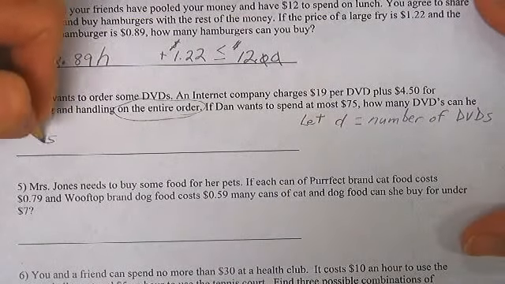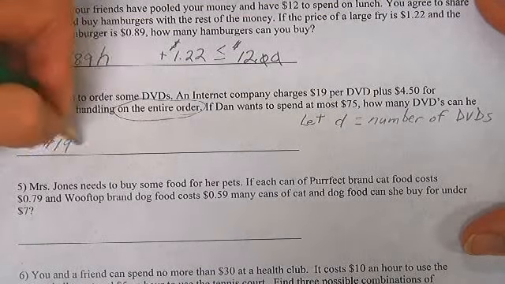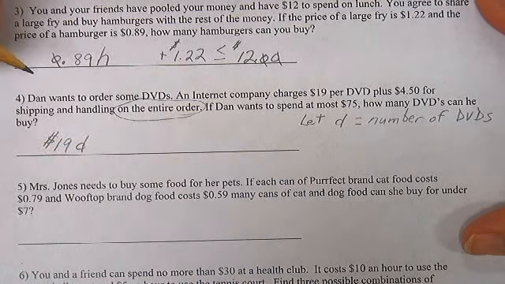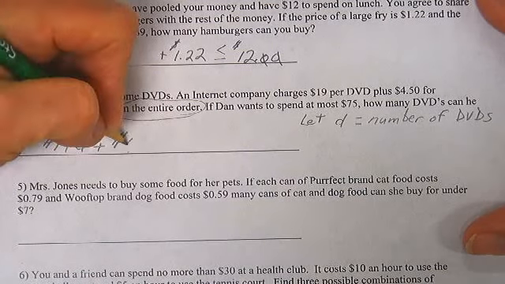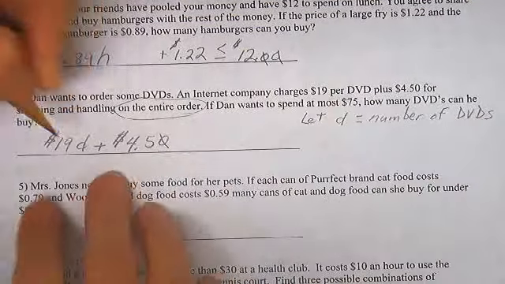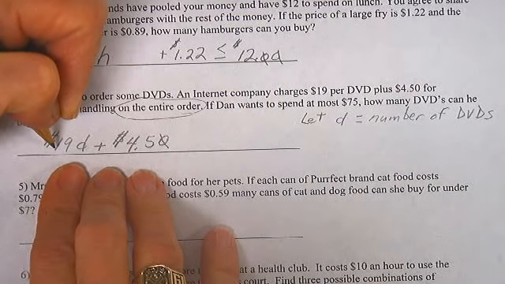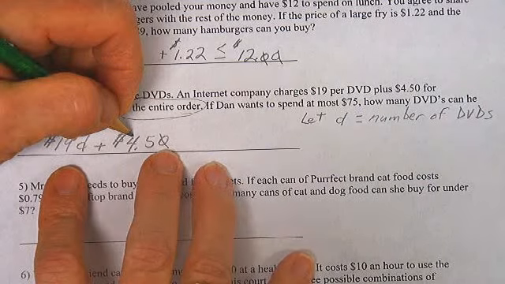The amount of money from DVDs is $19 times that number. He got a good deal on shipping and handling. I like this company. $4.50. Okay. However many DVDs he buys, each one costs $19. Shipping and handling is $4.50.